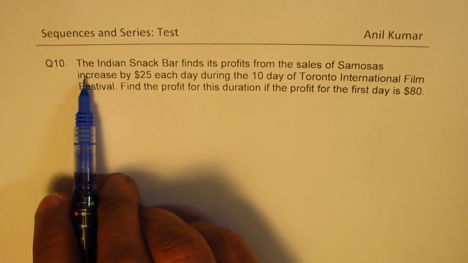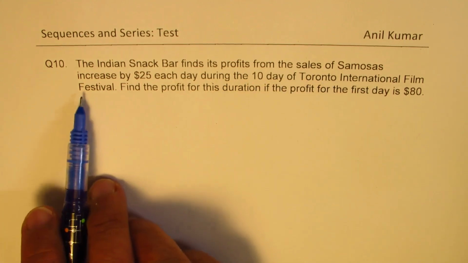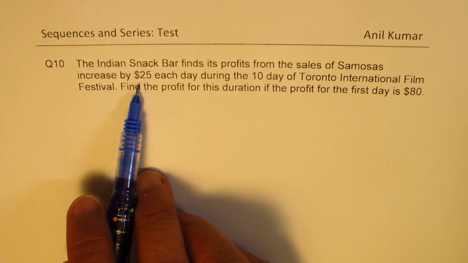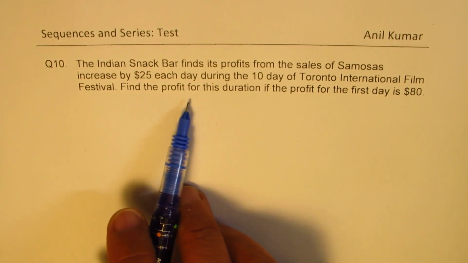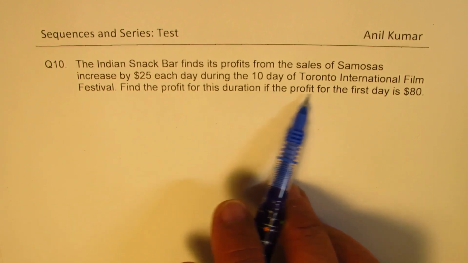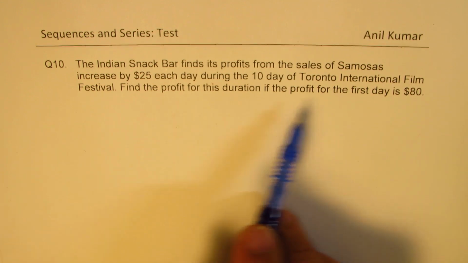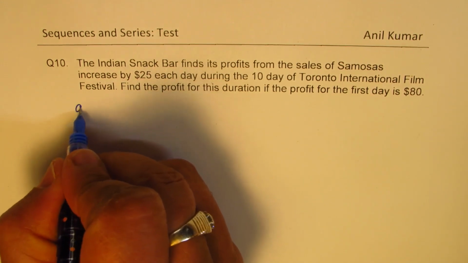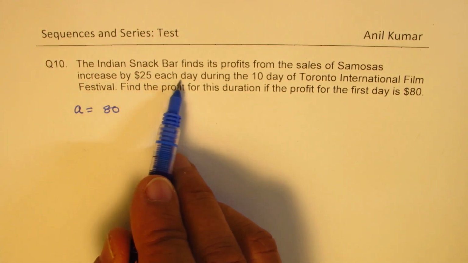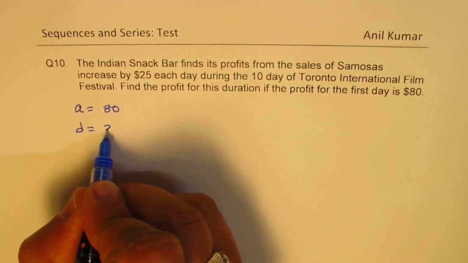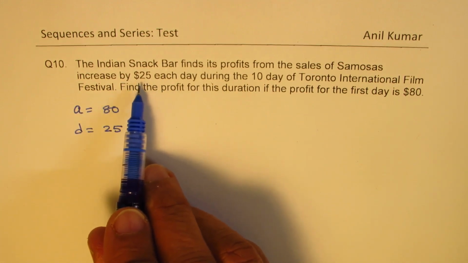Question number 10 is, this Indian snack bar finds its profits from the sales of samosas increase by $25 each day during the 10-day Toronto International Film Festival. Find the profit for this duration if the profit for the first day is $80. So we are given the first day profit. Let's call this a, which is $80. It is increasing by 25 each day. That means d is 25. We are already given that this is constantly increasing by 25.